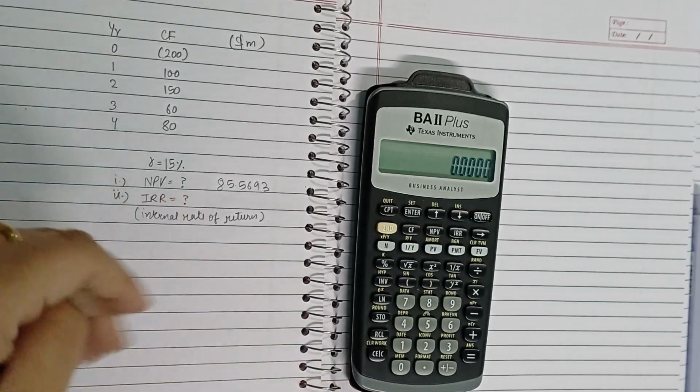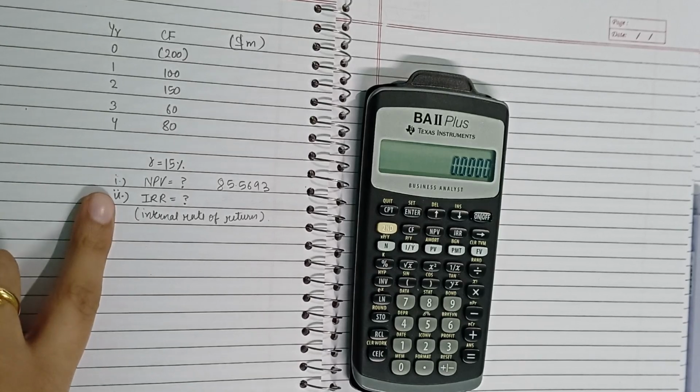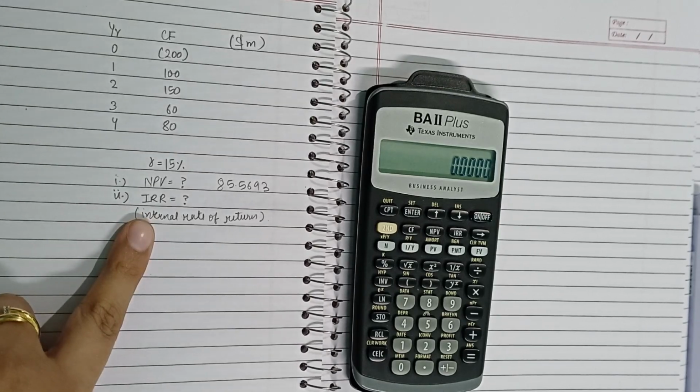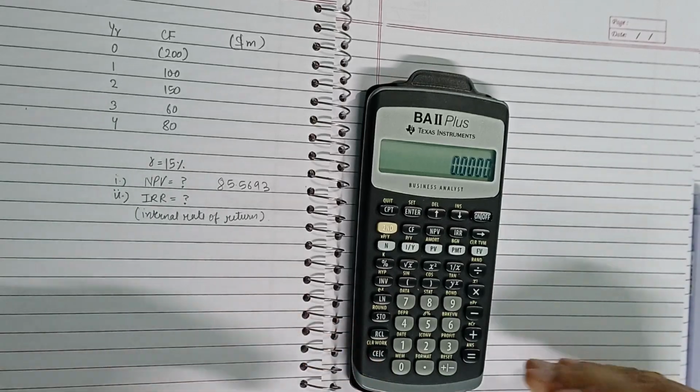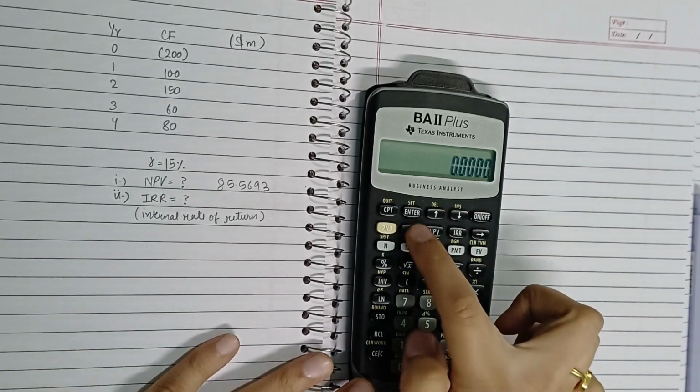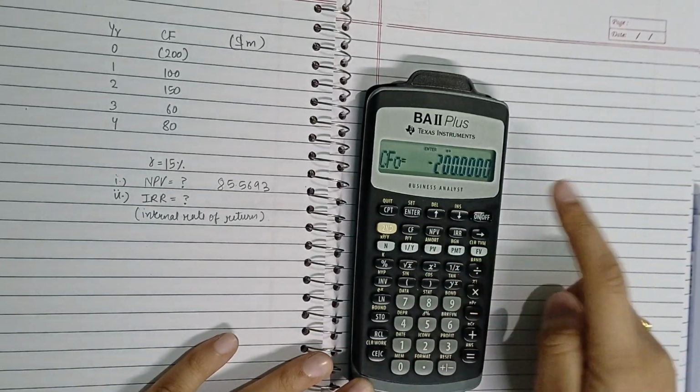Now if a second question asks us to calculate the IRR, and the cash flows are the same, we don't need to put our cash flows back into the calculator again. We just need to go to CF here.